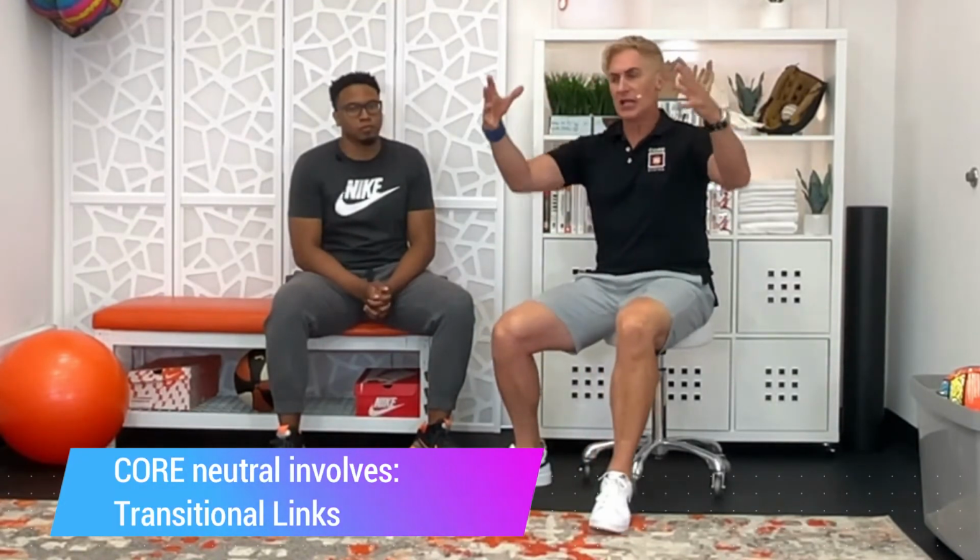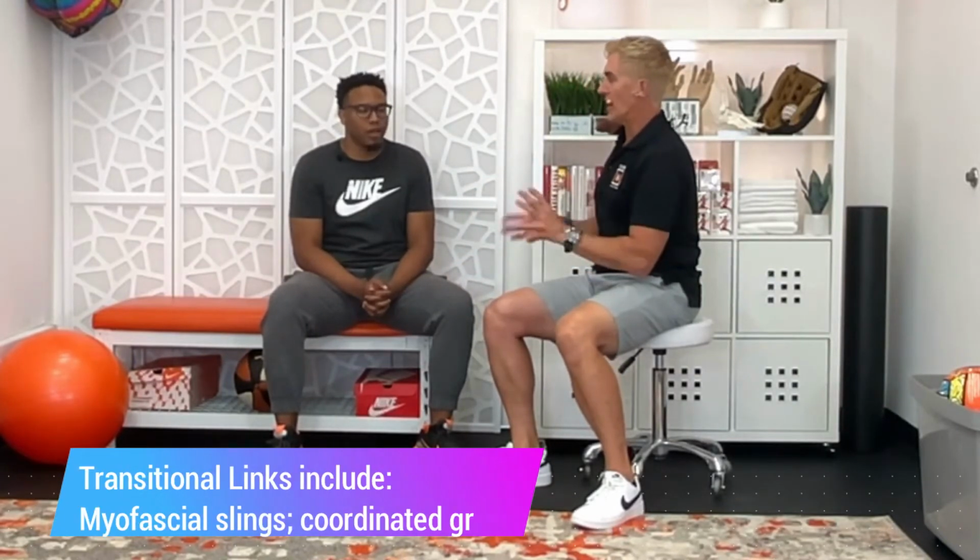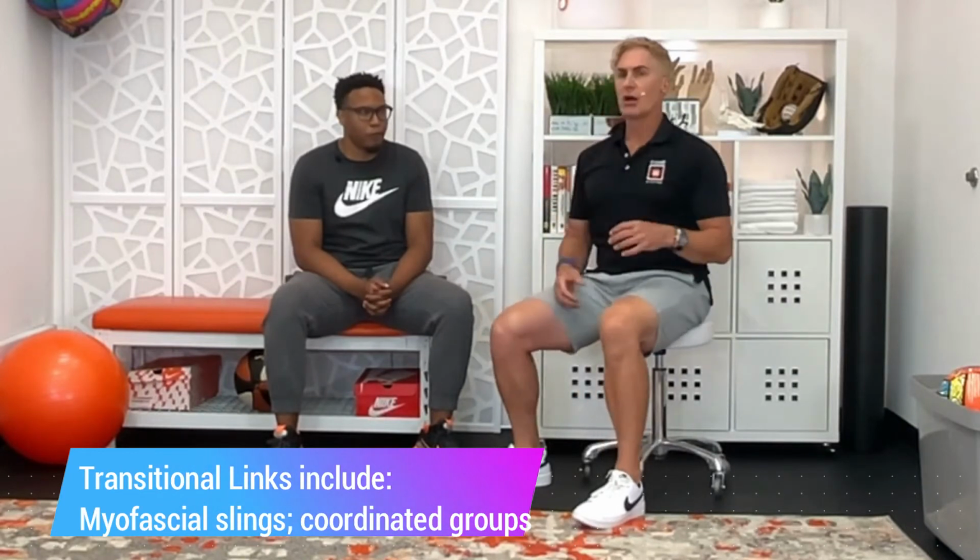So we have the upper body and we have the lower body, right? And so we say that core activation must involve transitioning forces from the upper body to the lower body. Slings. That's activated through those myofascial slings, which are muscles that are coordinated together. We're going to get into that. We're going to actually tape some of these up so you can see what we're talking about. We're just talking about involvement without going into too much detail to start.